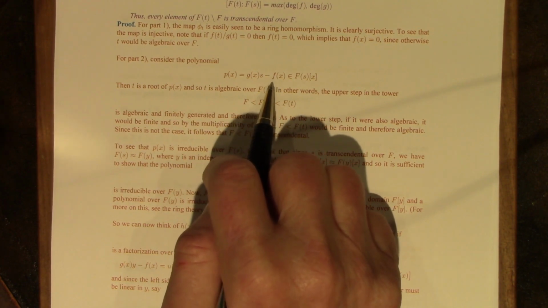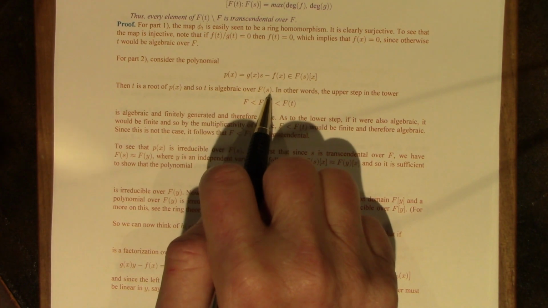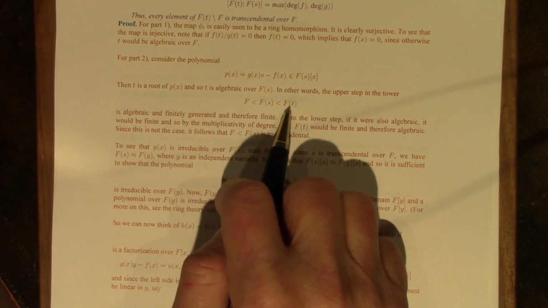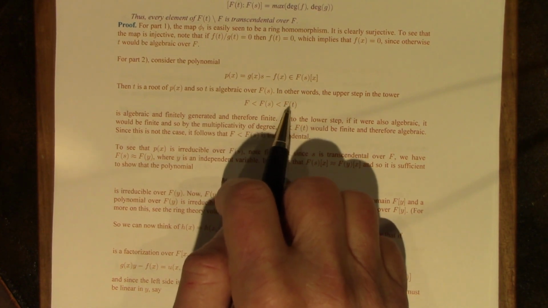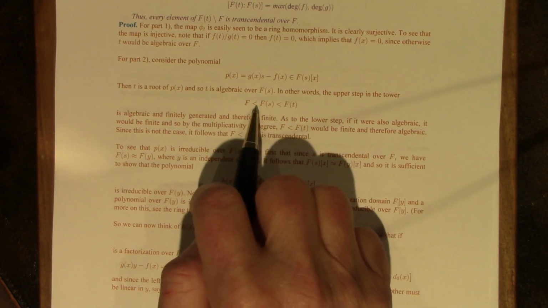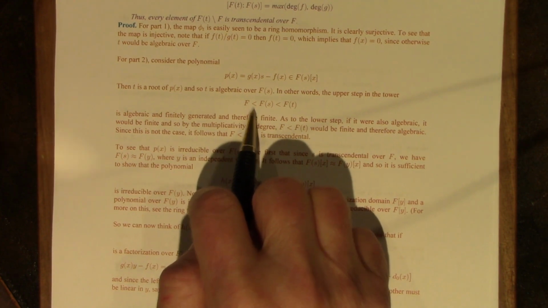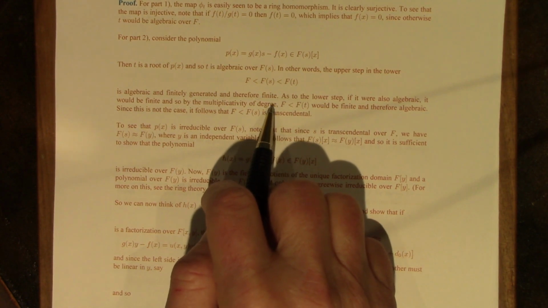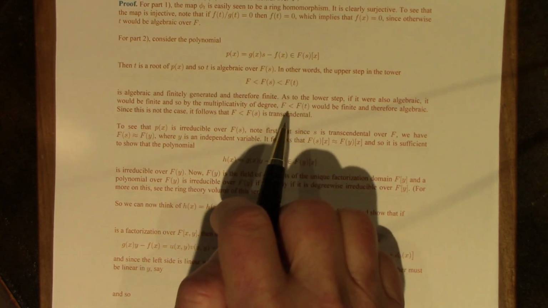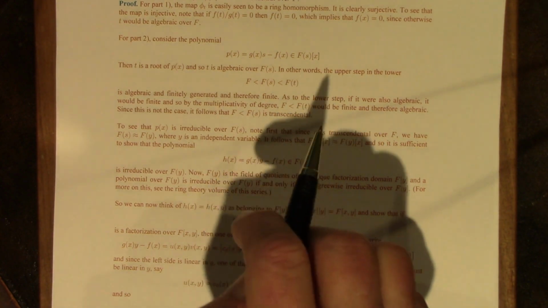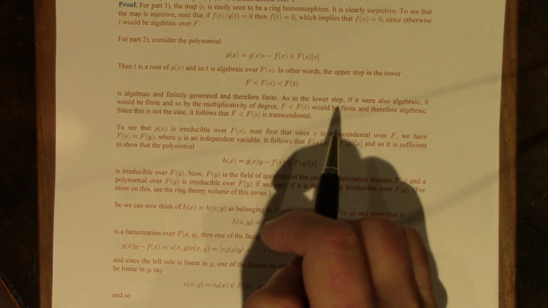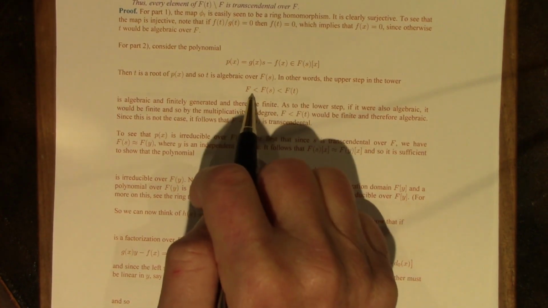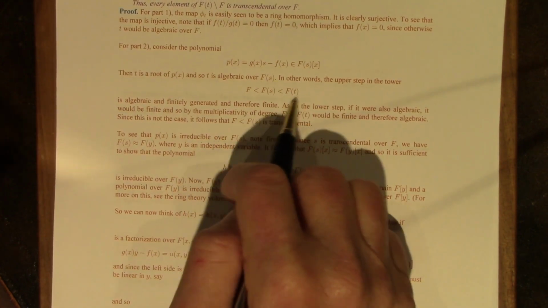So T is algebraic over this field. So this upper step is algebraic. The lower step has to be then transcendental because the full extension is transcendental. So the lower step is transcendental, and the upper step is algebraic.